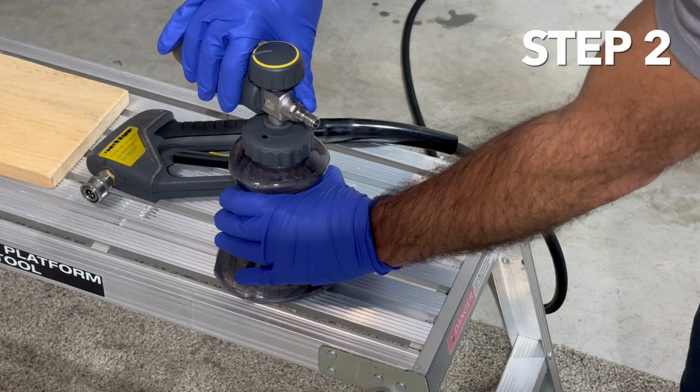I've sped up the video, but you only need to discharge the cannon for 15 to 30 seconds. You don't want to discharge the cannon until it's empty. You want to have a little bit of water left over. And yes, that is a leaking quick connect. Unfortunately, I didn't notice it until after the video was filmed.